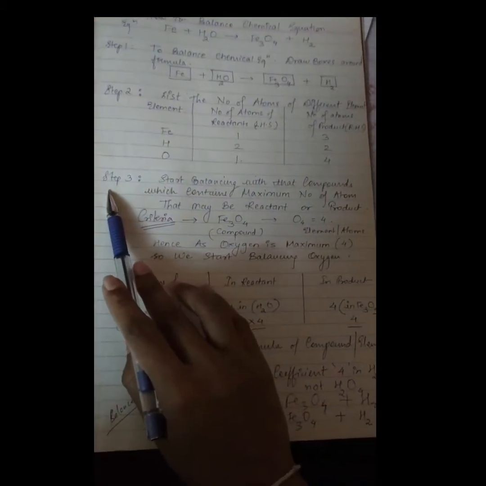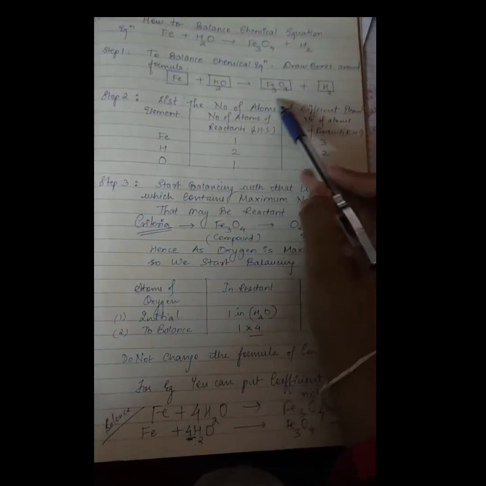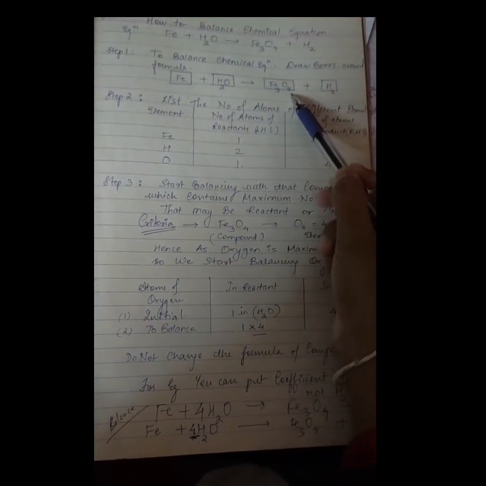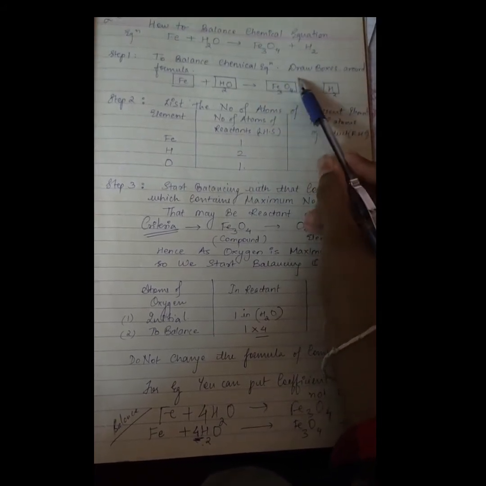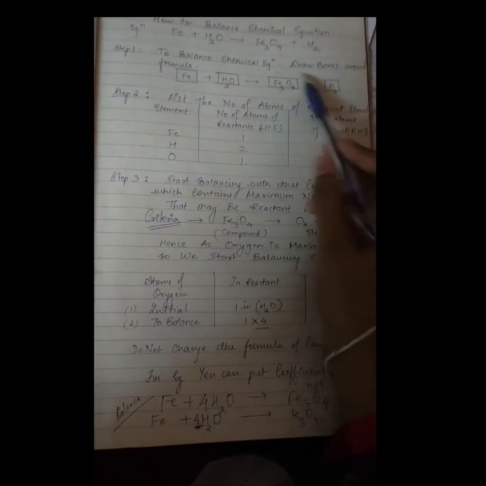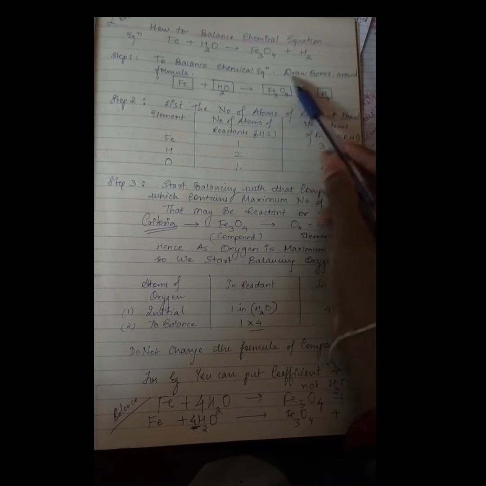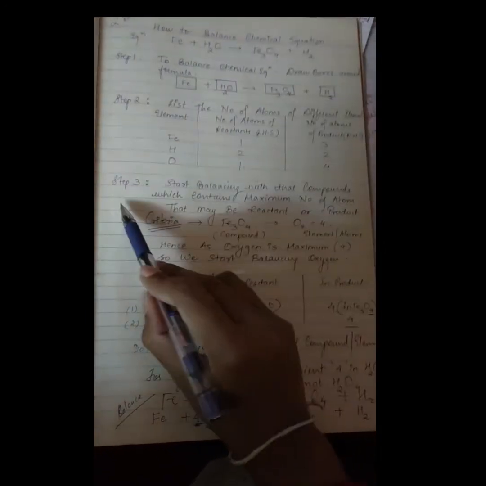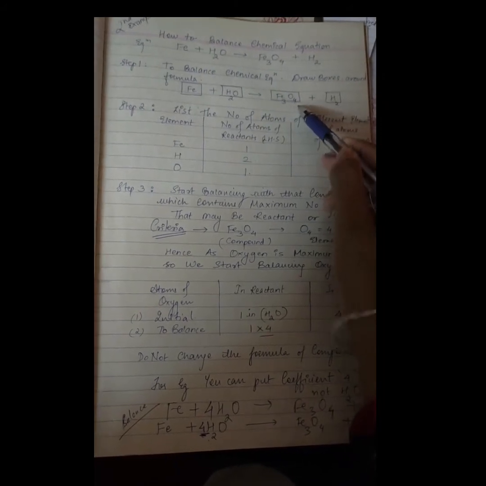Then the third step is to start balancing with the compound which contains the maximum number of elements.